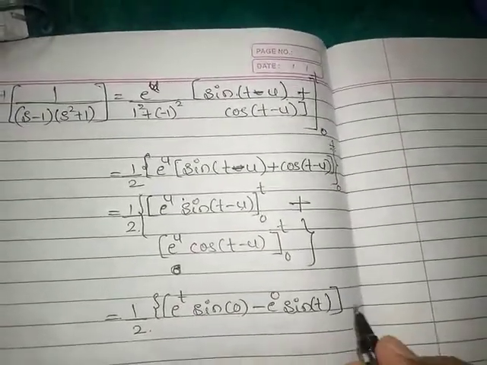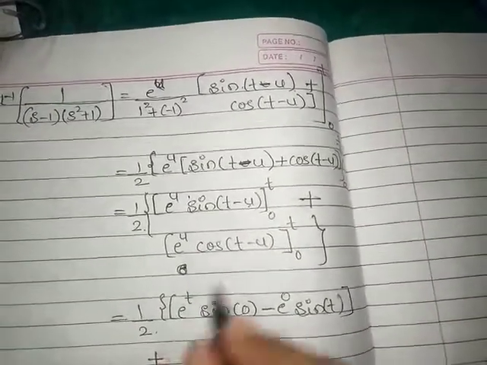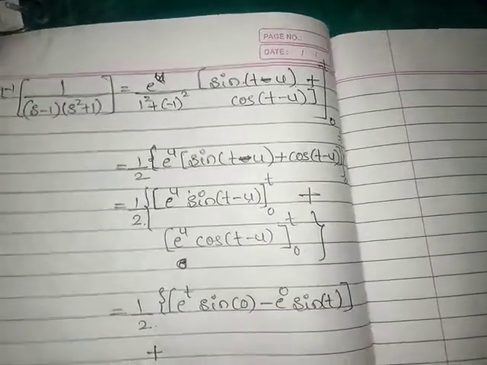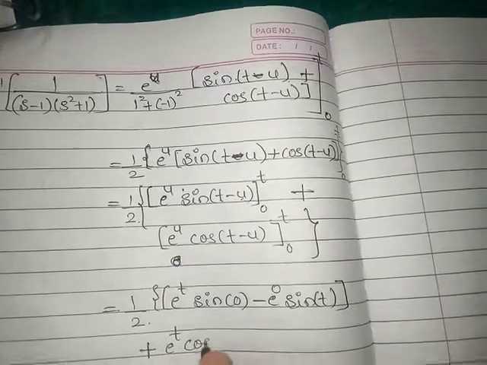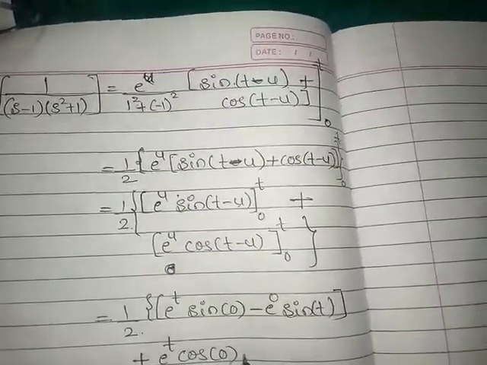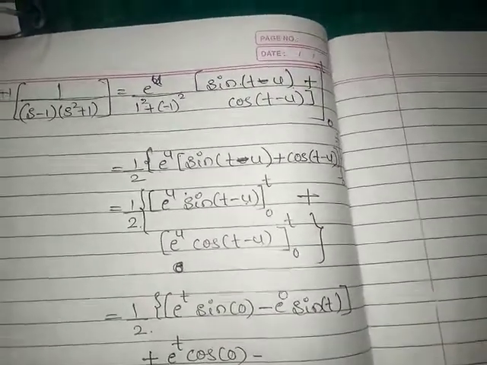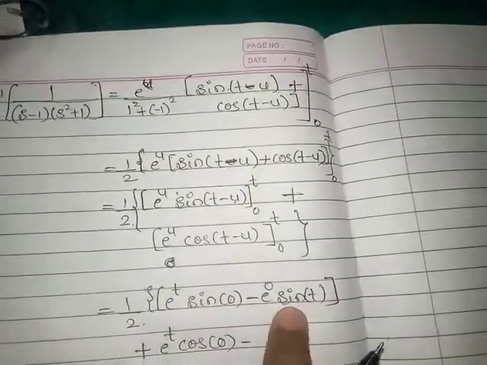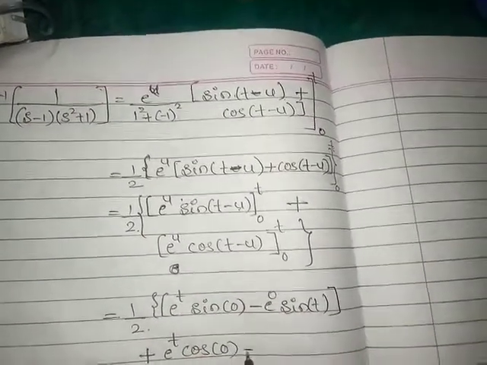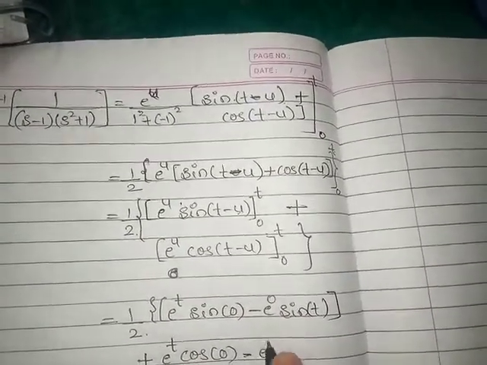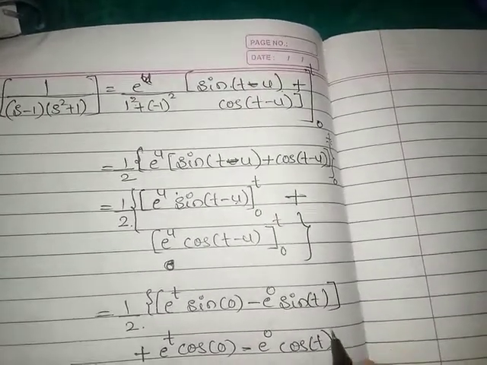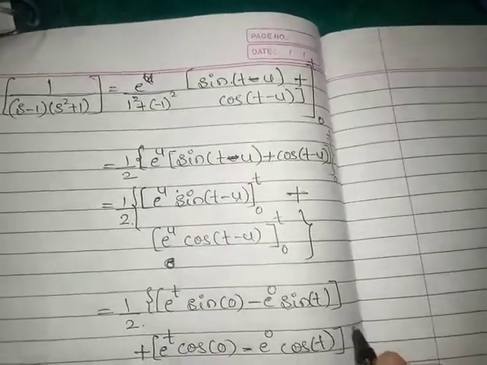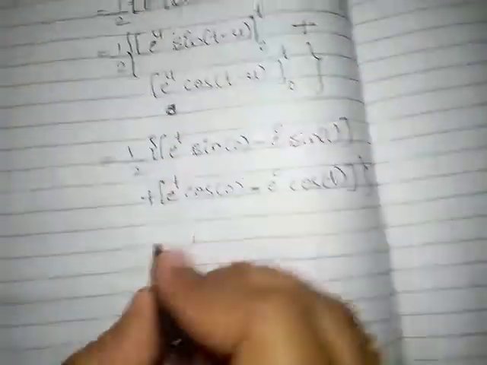This is for the first term, plus then apply upper limit and lower limit for the second term, e raised to t cos 0 minus upper limit minus lower limit. Here also upper limit minus lower limit is e raised to 0 cos t. Second term is also over. Now simplify this one.